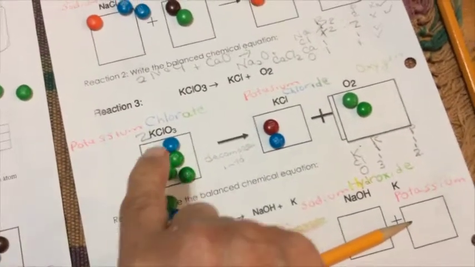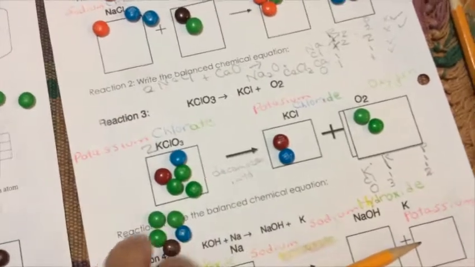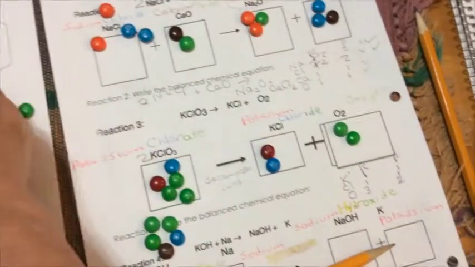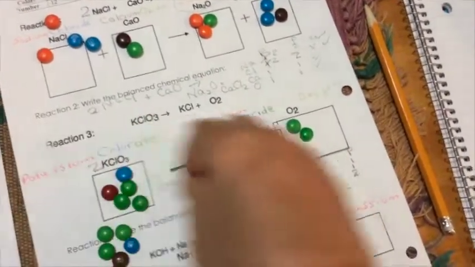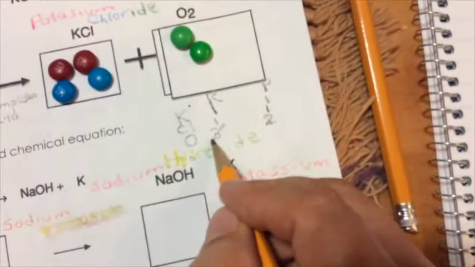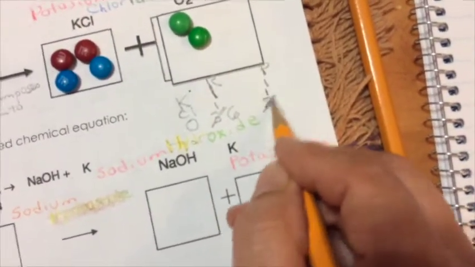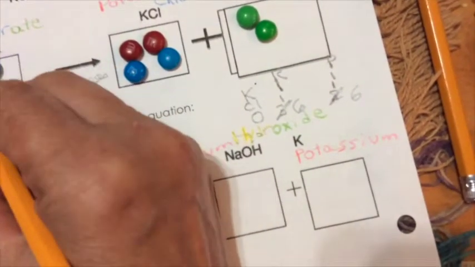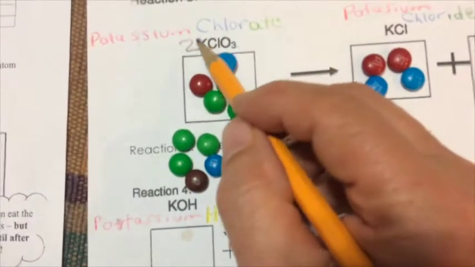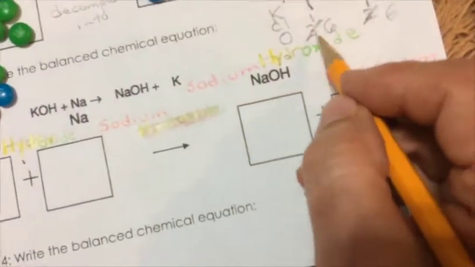What is going to happen with these two? They're going to form another molecule of potassium chloride. So now I've got 1, 2, 1, 2. So I had this changed into 6. This changed into 6. So I multiplied 2 times 3 for the oxygens, and that gave me 6 oxygens.